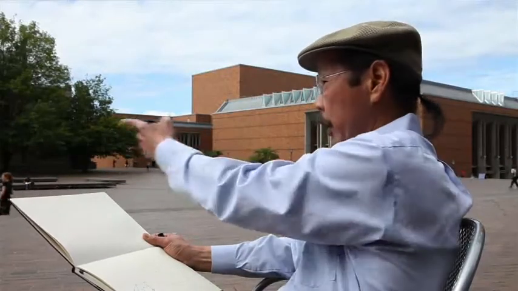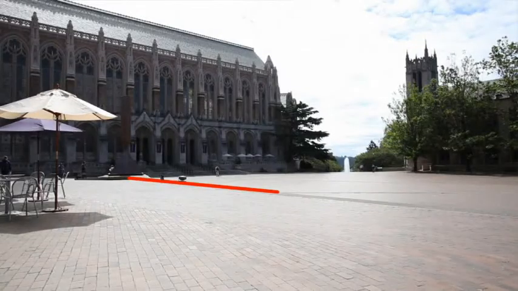And then this top step in the foreground here.